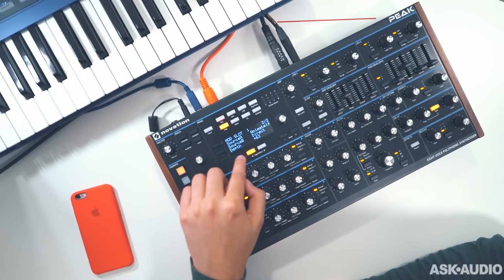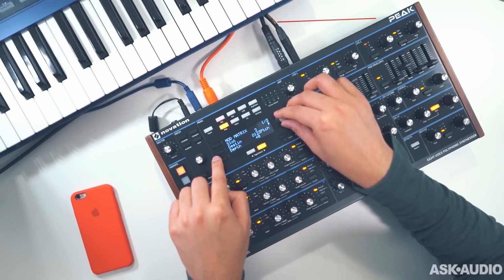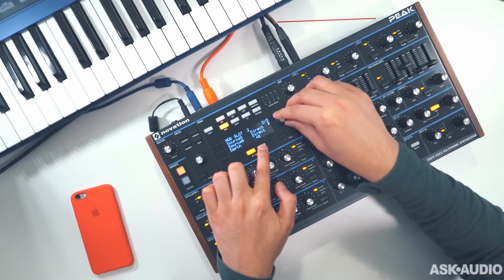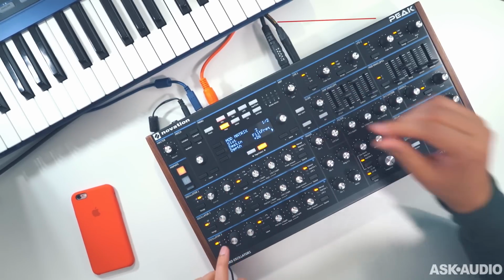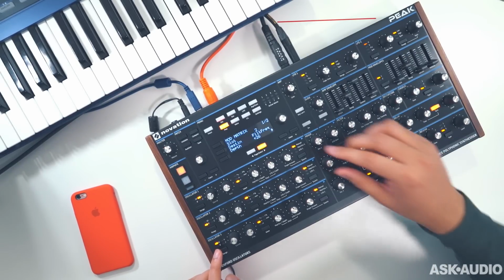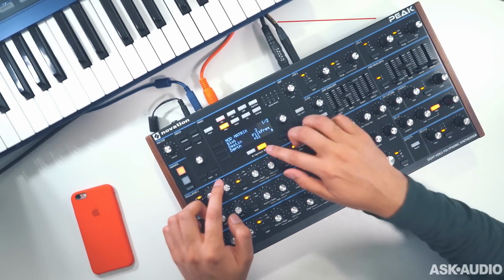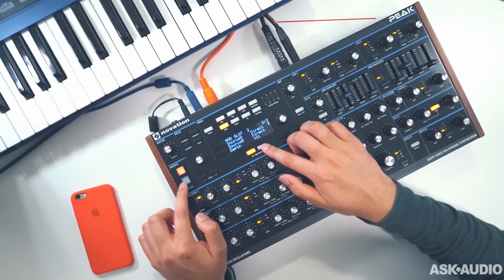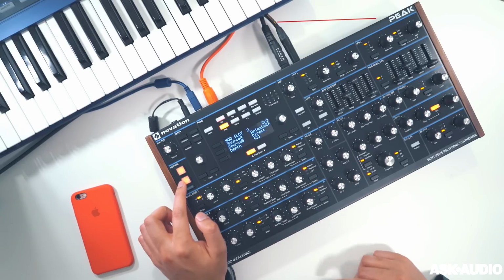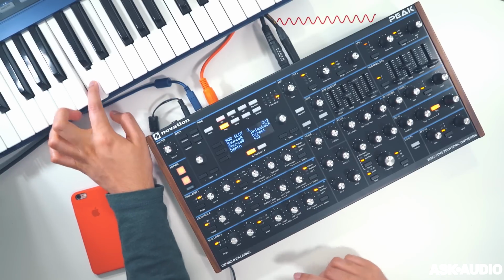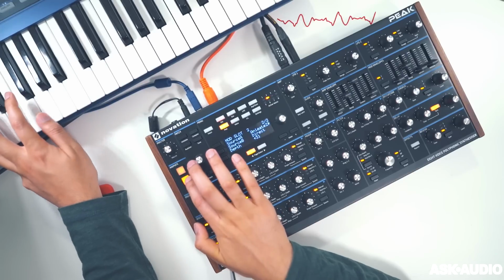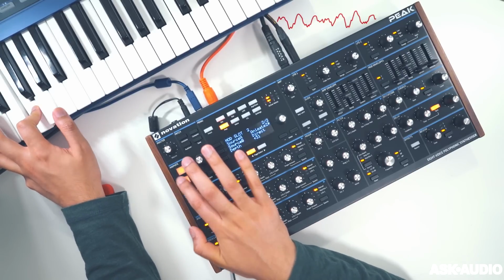So let's say on the second one, we'll assign a different parameter. In the second slot, I'll choose the destination to be filter frequency, increase the depth, set up the filter. So now on the second page, we can set one of these sources to animate 2. Once they're lit, you know it's been assigned. So again, we're just jumping between 2 different values on that filter cutoff.